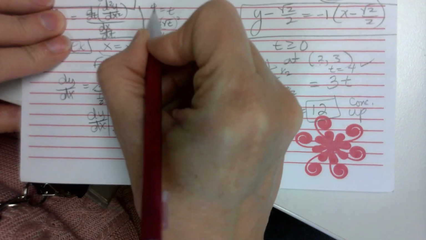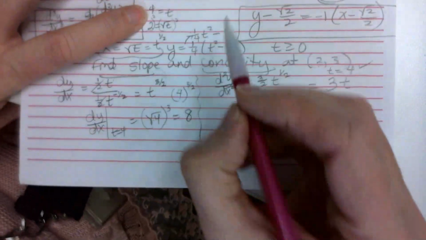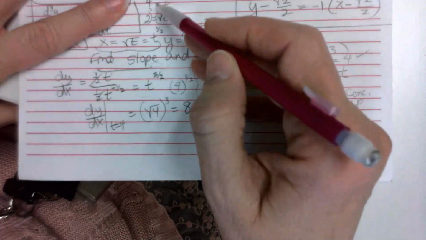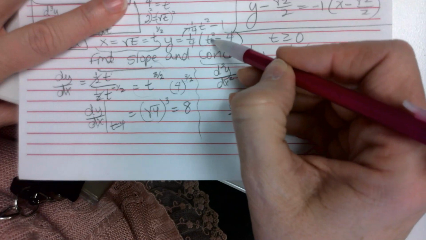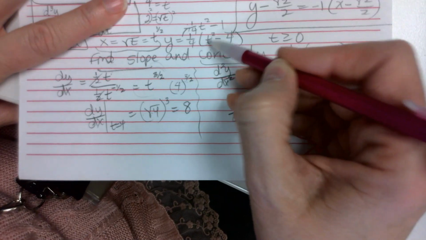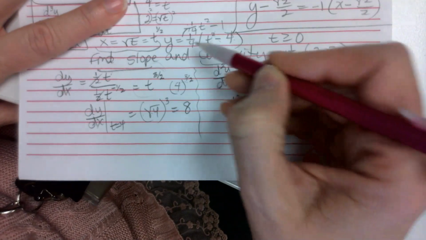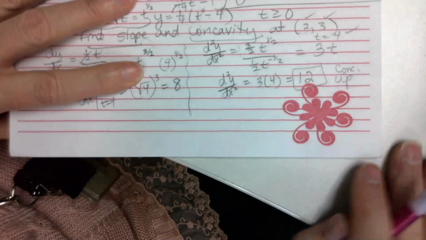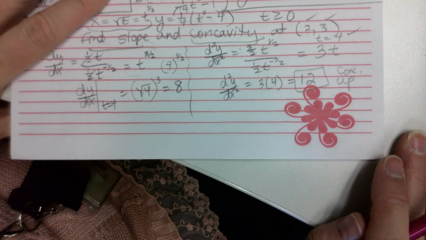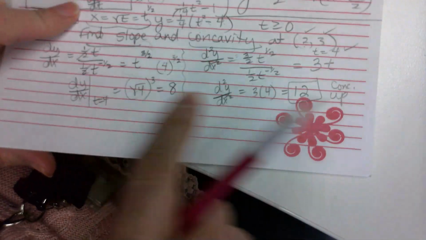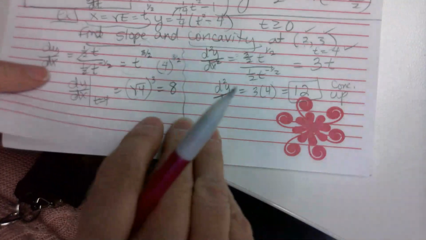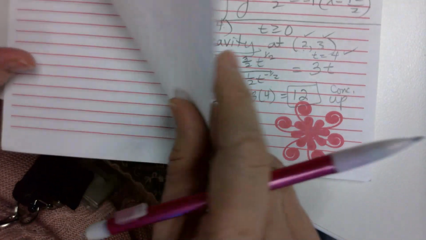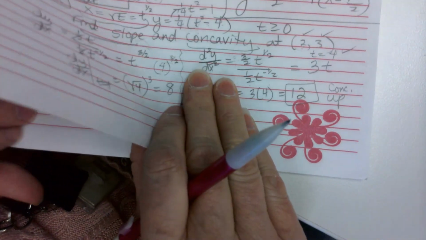T equals 4. And then I simply checked to make sure that when I plugged it into the y, 4 squared was 16 minus 4 is 12, divided by 4 would be 3. And so it checked out for both the x and the y. Sometimes you'll solve and get like 2 possible t's or something, and you just have to figure out which one works for that one. Make sense?